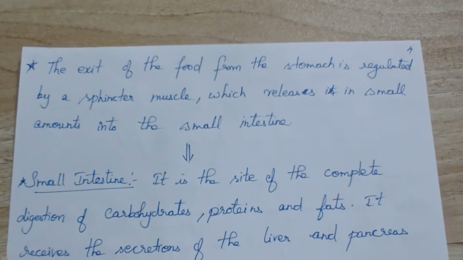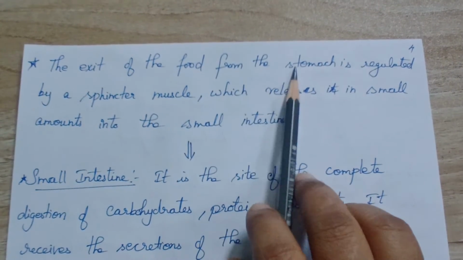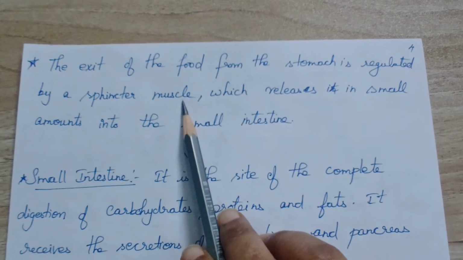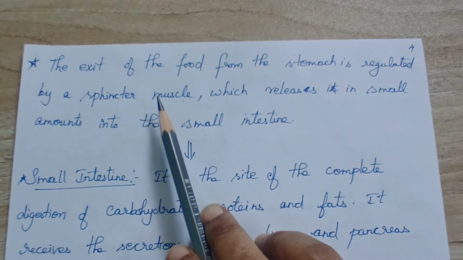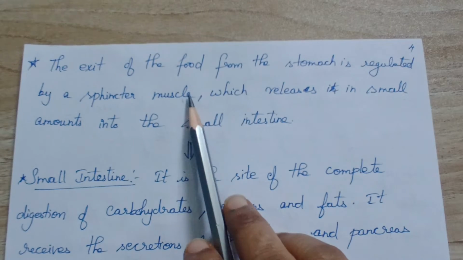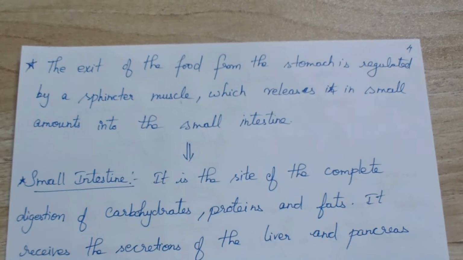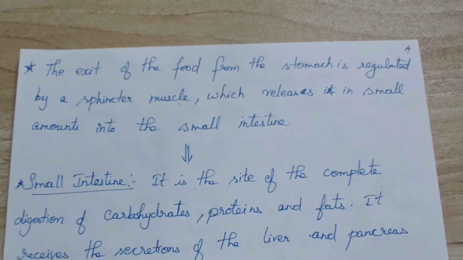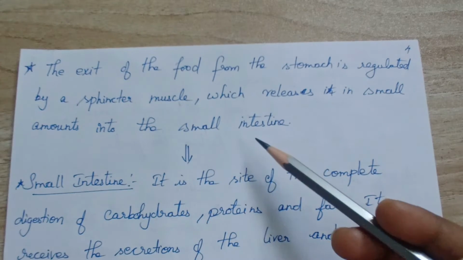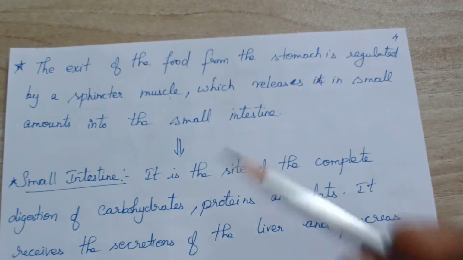Next, so you know that the exit of the food from the stomach is regulated by the sphincter muscle. Whenever it is required, it will open and allow the food particles to go to the small intestine, which releases in small amounts into the small intestine. Okay, next, from the stomach, the food will enter the small intestine.